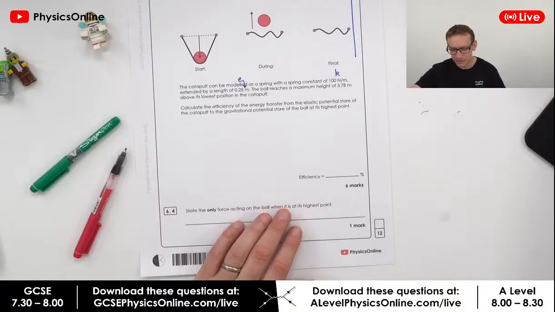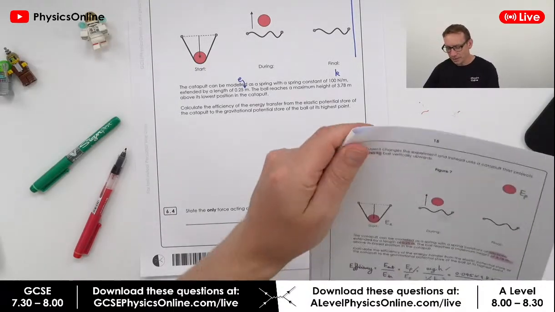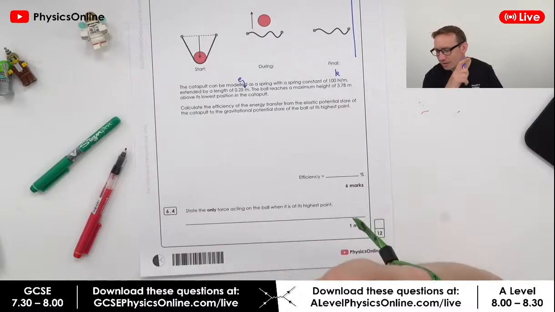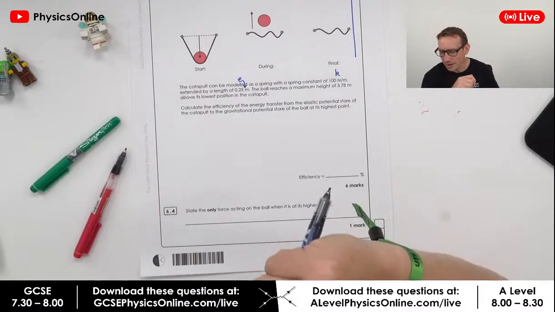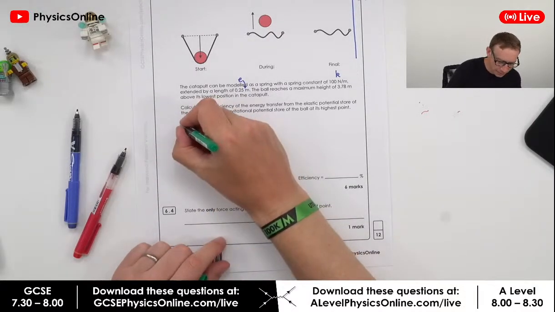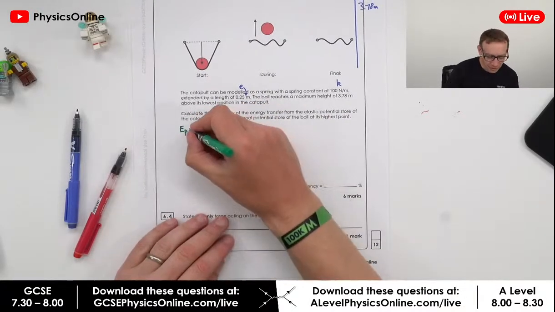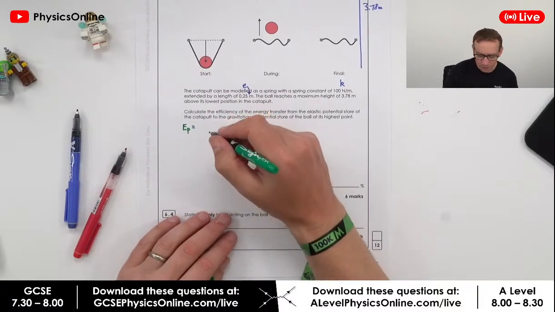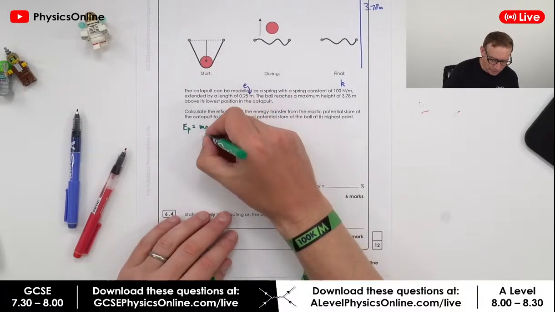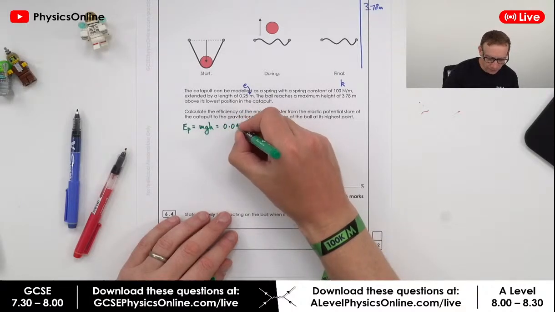So for this question, we need to think about which equations we're going to be using. Let's first work out the change in gravitational potential energy. The change in gravitational potential energy is going to be mgh. The mass was 0.045.